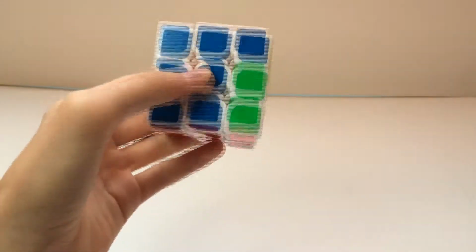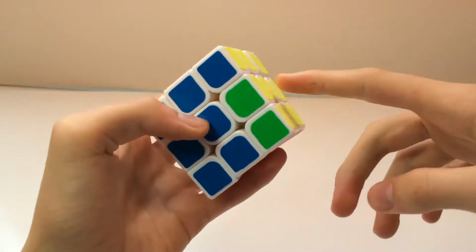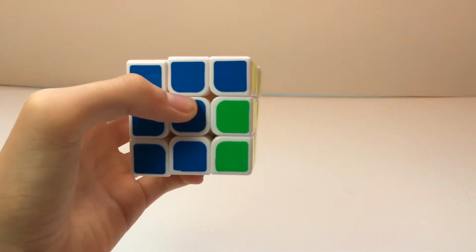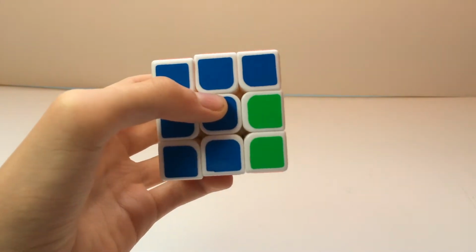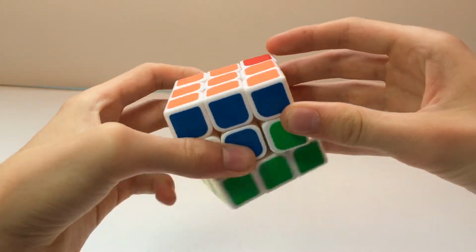Or if you do the Z rotation, which is required for both N-perms, I cannot stress enough that you remember to do the Z rotation or your cube is just going to be majorly screwed up, and it's not going to solve it. But this one begins with the D face.